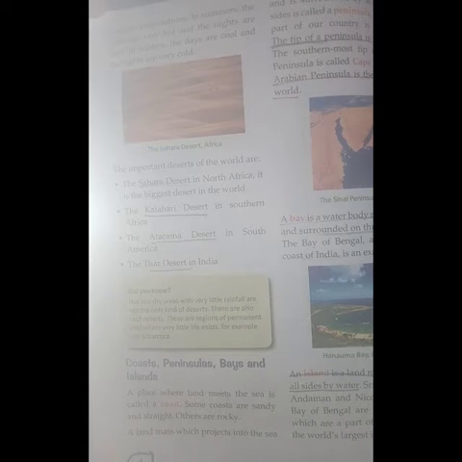The land which meets the sea is called a coast. Some coasts will be sandy and straight. Some coasts will be rocky.